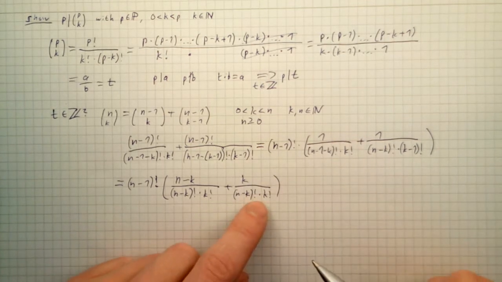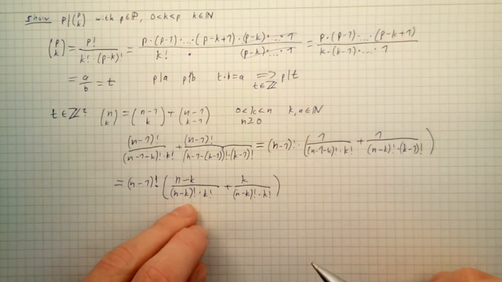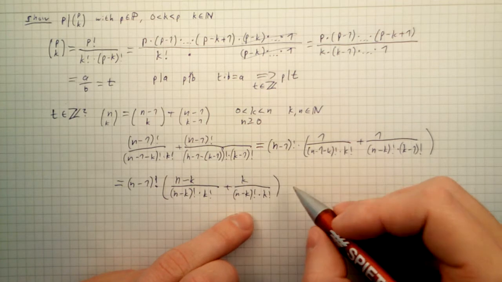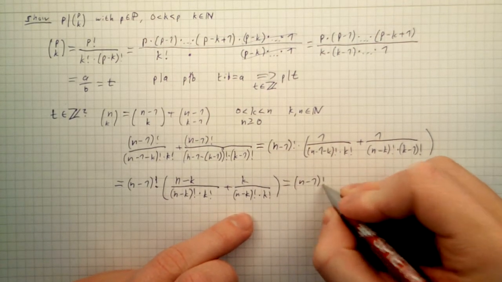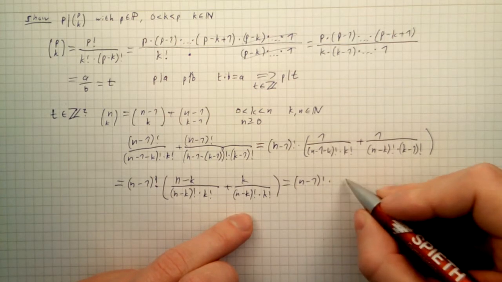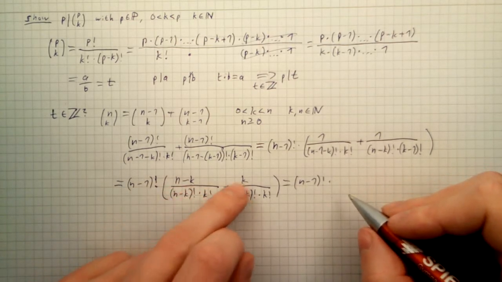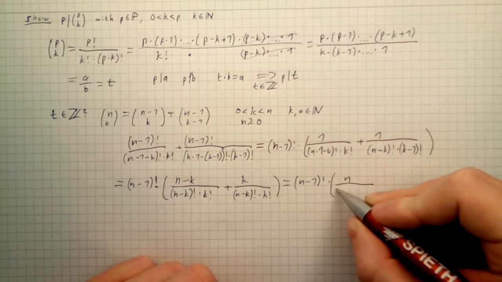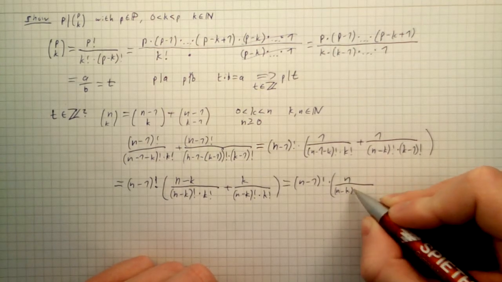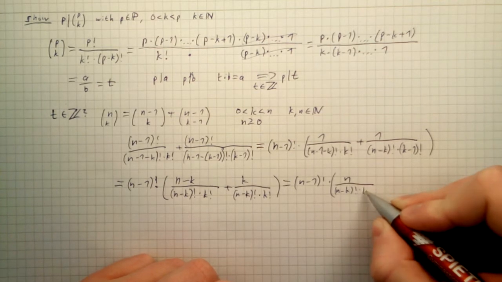And we see the denominator of those two fractions is the same now, so we can add them easily together. N minus 1 factorial times n minus k plus k equals n, divided by n minus k factorial times k factorial.